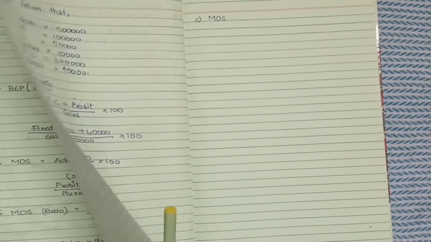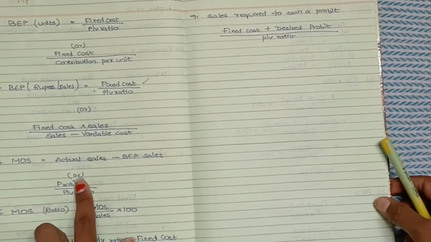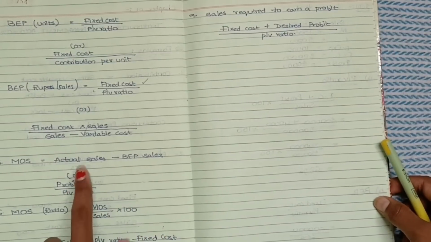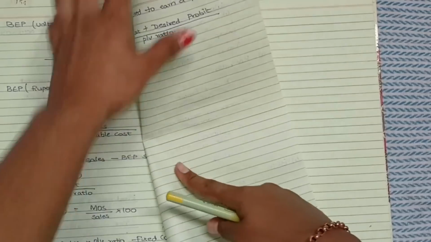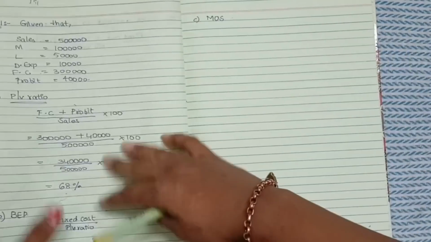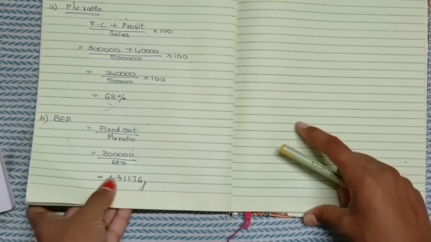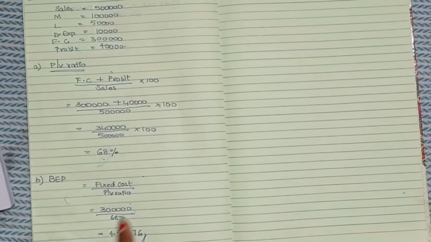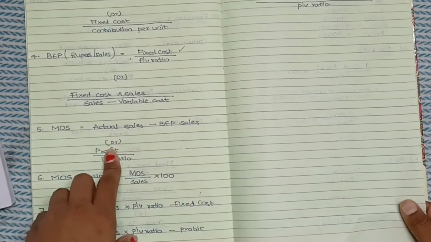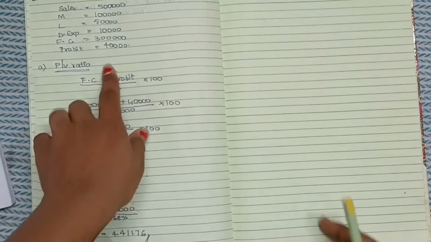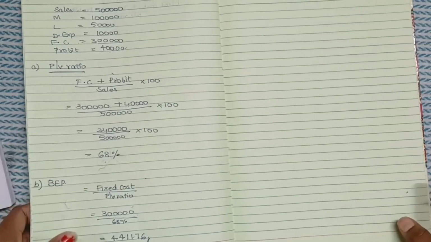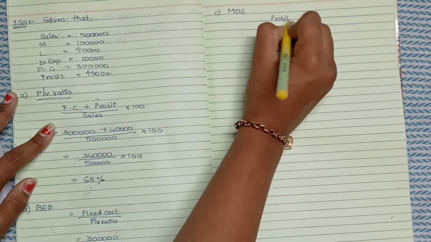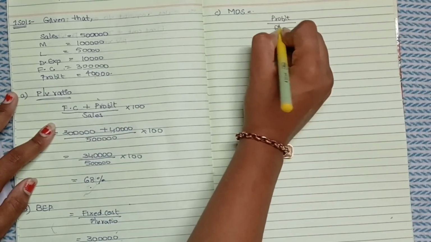Margin of safety, as per the formulas, we can use actual sales minus BEP sales, or else profit by PV ratio. Actual sales is 5 lakhs. In the question they have given 5 lakhs. BEP sales, just now we have calculated, 4,41,176. You can use that formula also, or else profit by PV ratio. In the question we are finding profit, no? Better you use that formula. So profit by PV ratio.